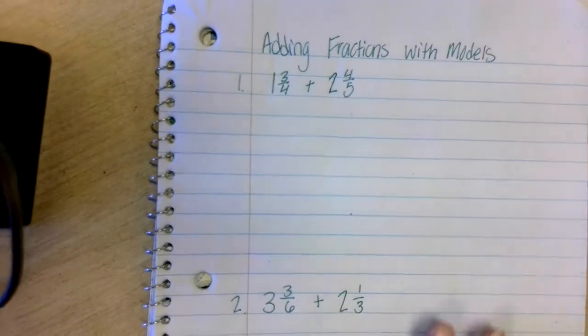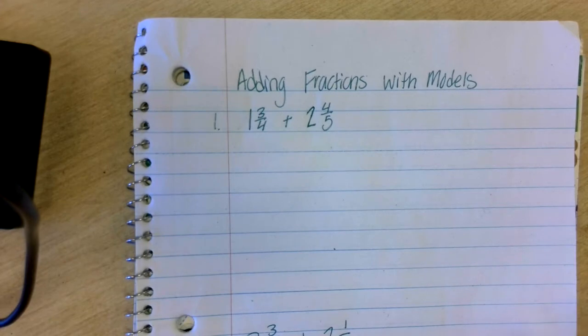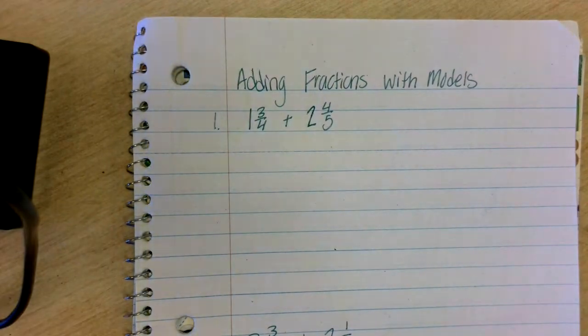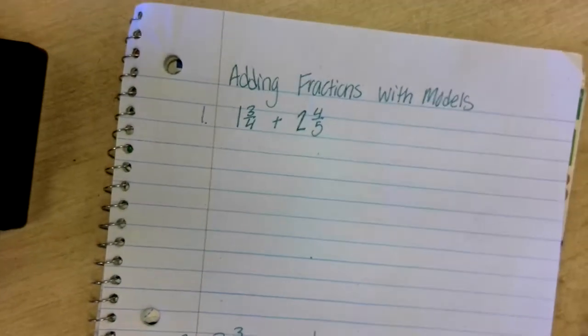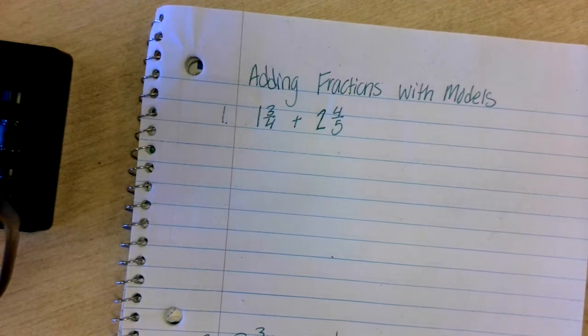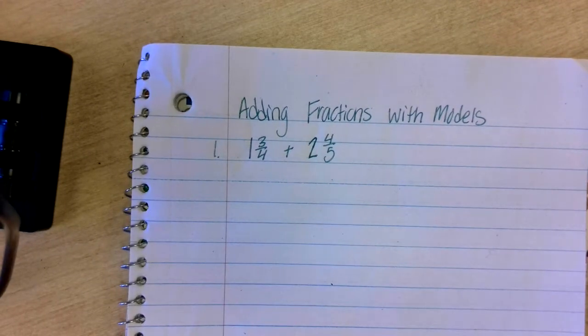Hi friends, so in this video I'm going to show you how to add mixed numbers with unlike denominators by using fraction models. Okay, so I'm going to do it on paper just like this because this is how you will most likely be doing it when you're solving the problems. So we've got 1 3/4 plus 2 4/5.